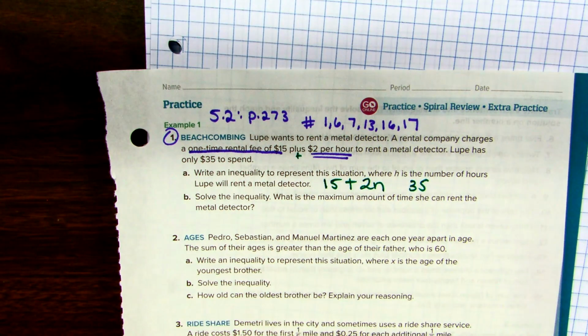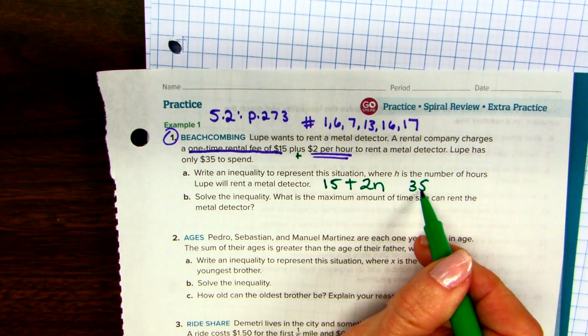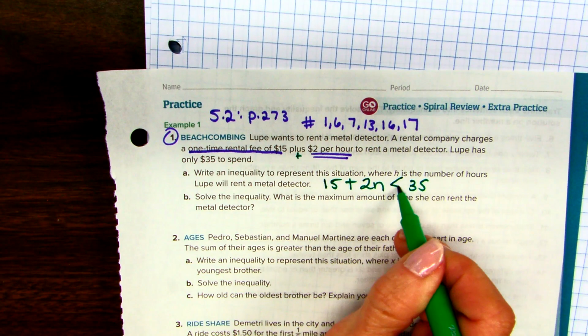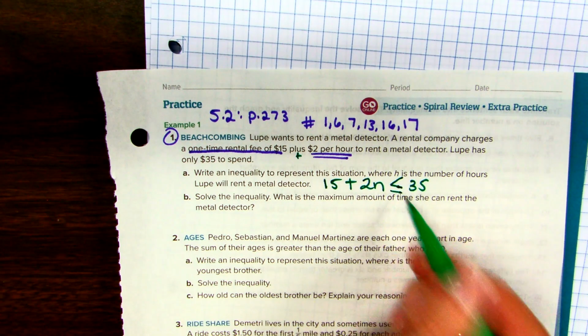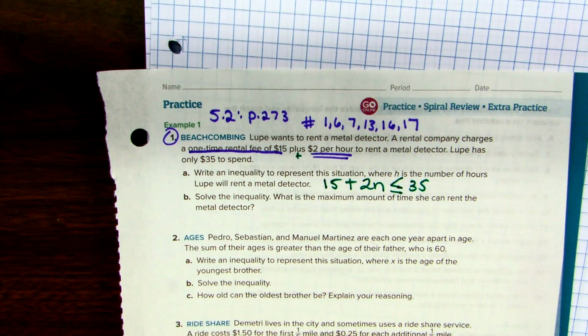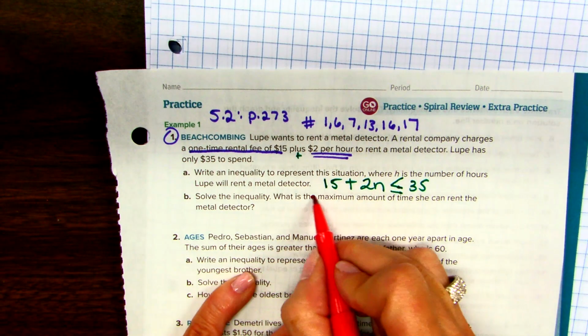So this is when you have to decide on what symbol you're going to put there. Can she spend more than $35? Nope, so we have to use the less than symbol. Can she spend exactly $35? Yeah. Got $35 to spend. So there's your inequality. Now we solve it. You would subtract 15 from both sides.